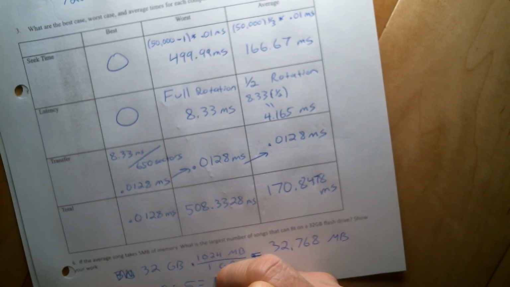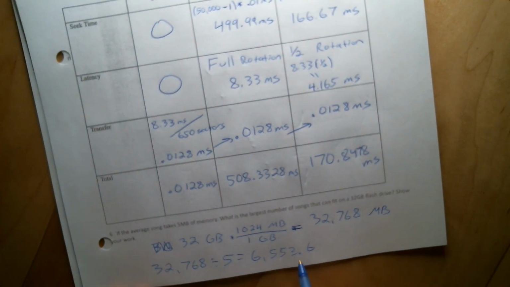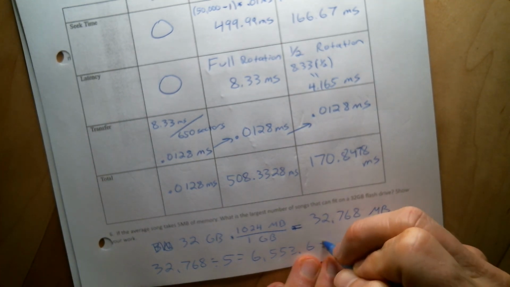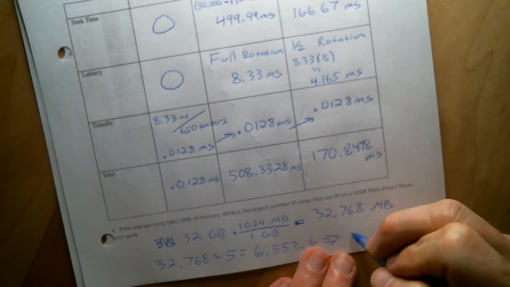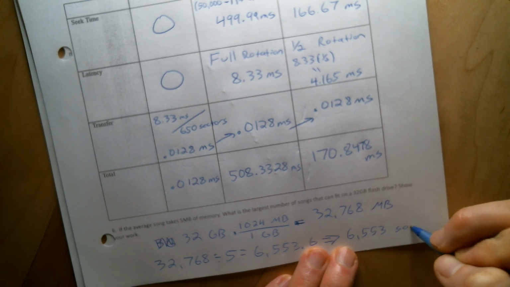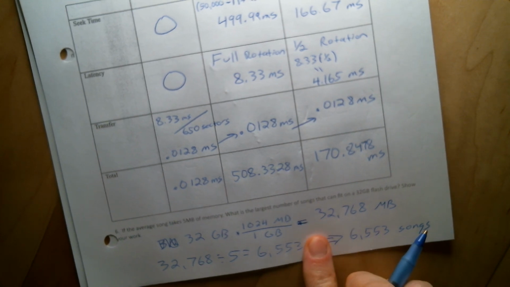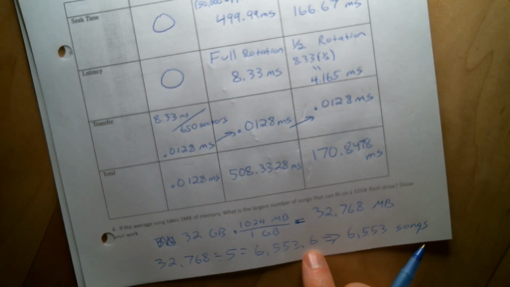That's going to give us 6,553.6. All right, but that 0.6 doesn't really help us. We can't round up because we are out of space. So we have to round down in this scenario and just say that we can store 6,553 songs. All right, we don't get to round up here because we're short on space. This is the space that we have. This little bit of space is just going to be wasted. We can't fit a song onto there because there's not enough room.